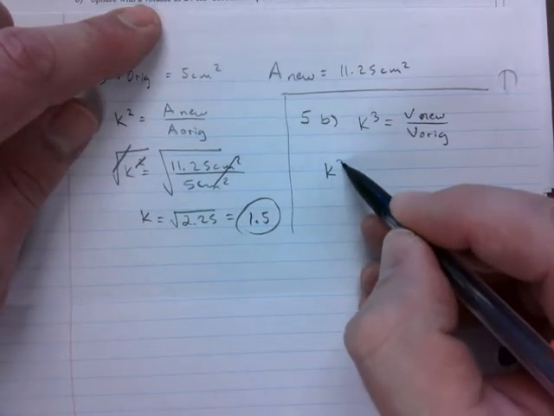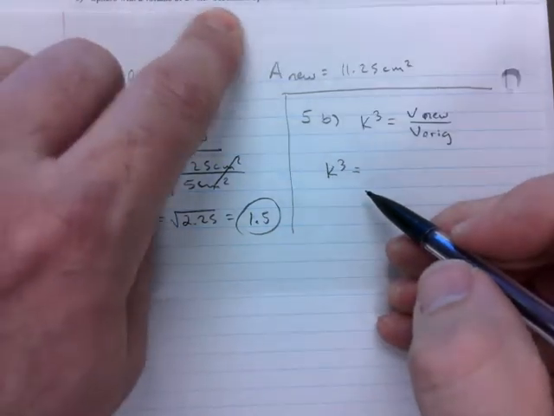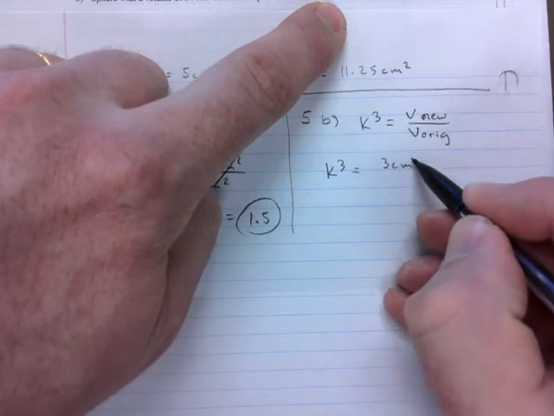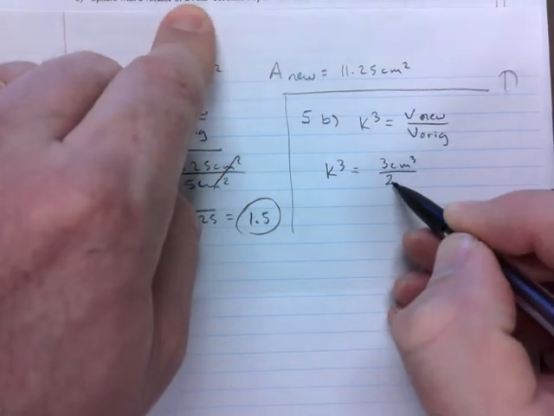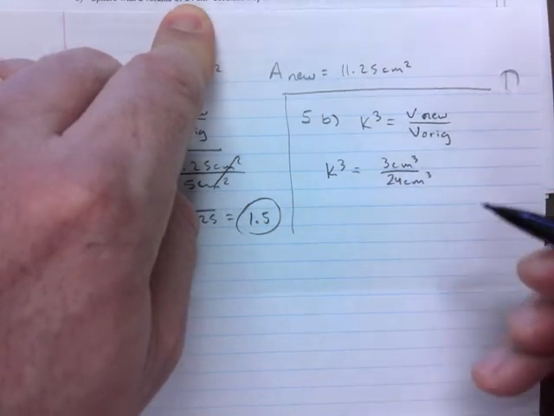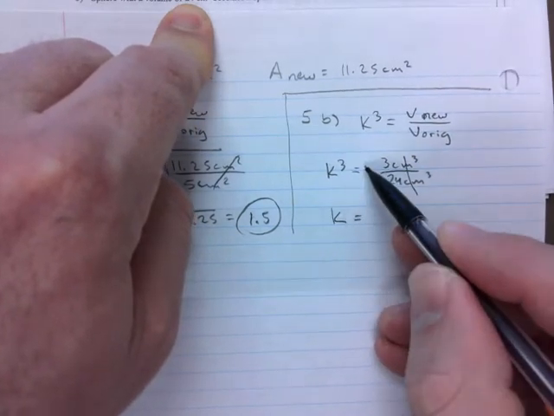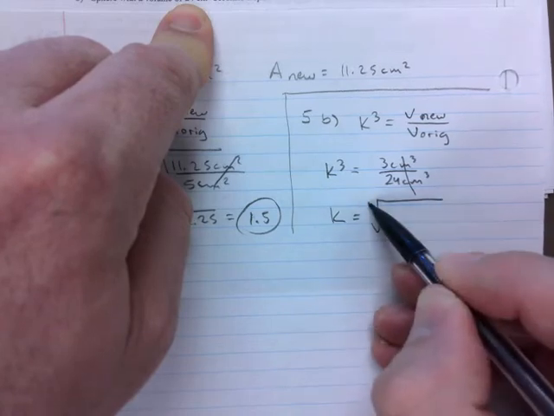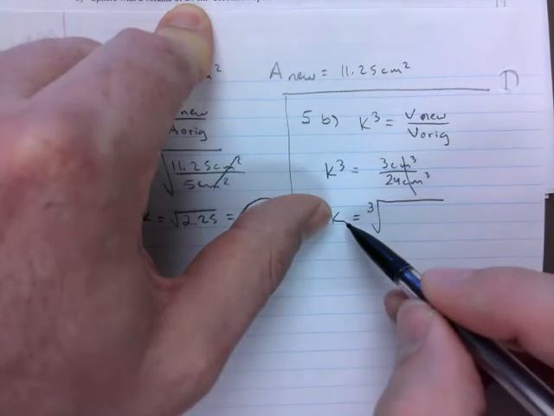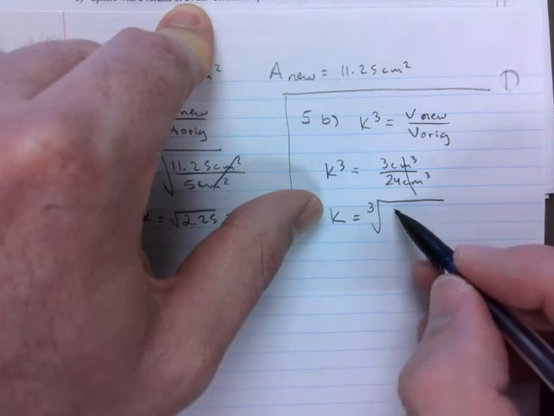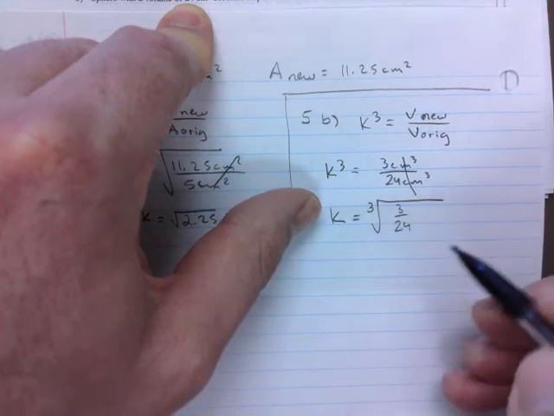So k cubed is, again, the original is 24, the new is 3. Okay, cancels out. And so k, how about this? There's another way of doing it, right? If you want k, you need to take the cube root of both sides. So k is cube root of 3 over 24.